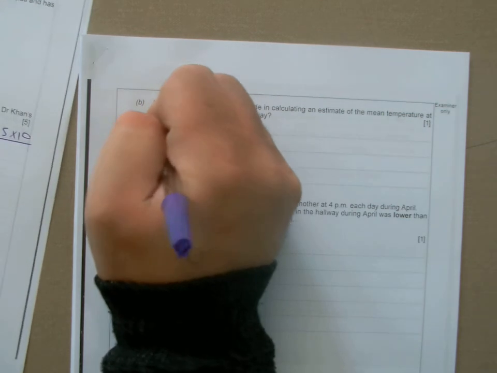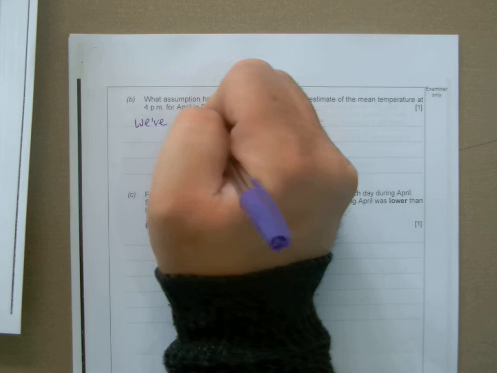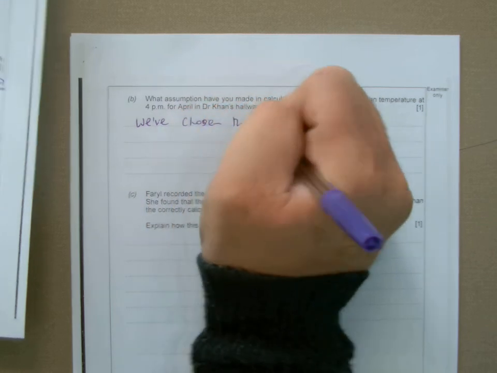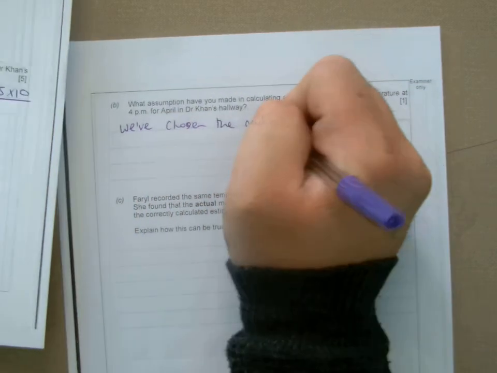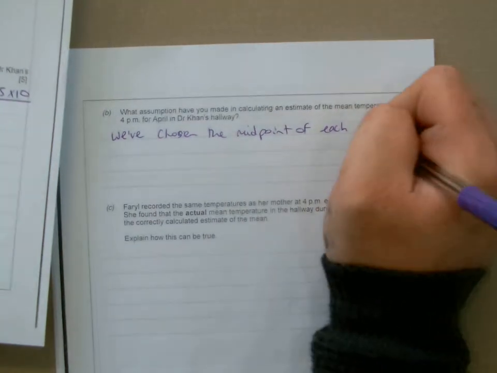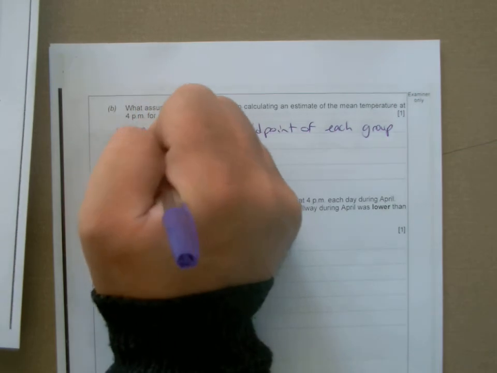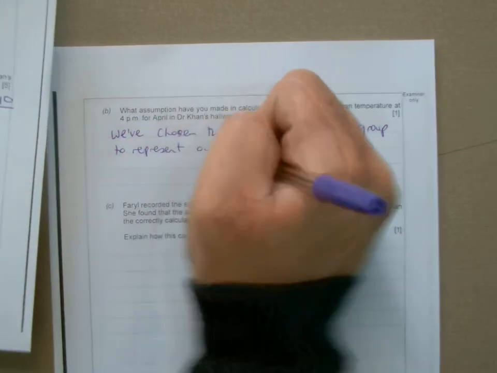We've assumed, or we've chosen, the midpoint of each group to represent our temperature.